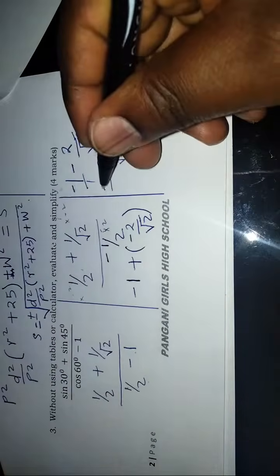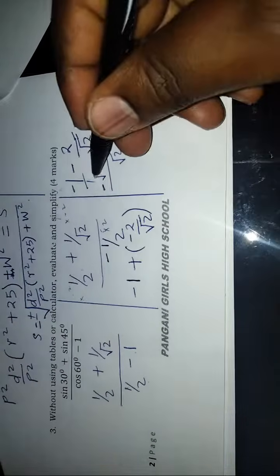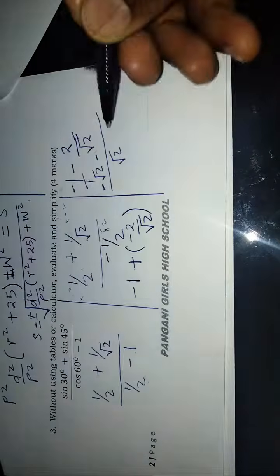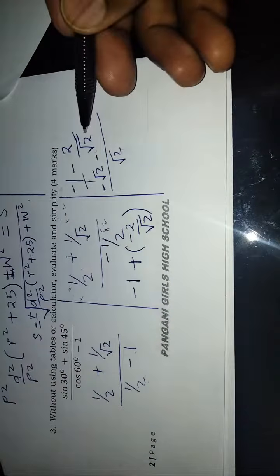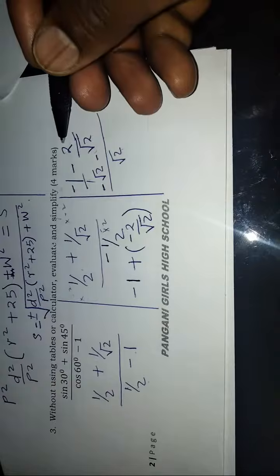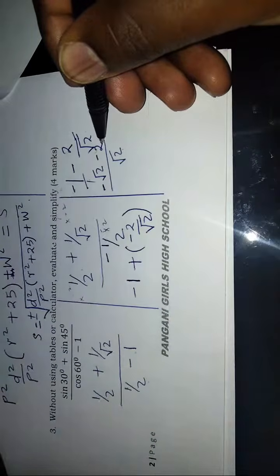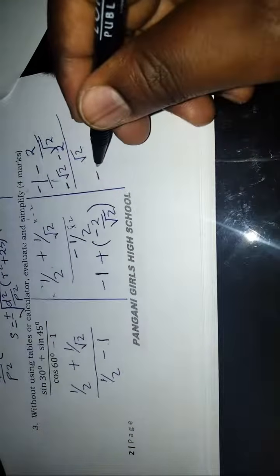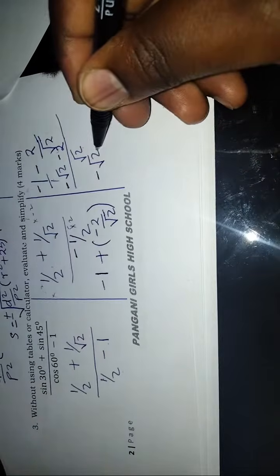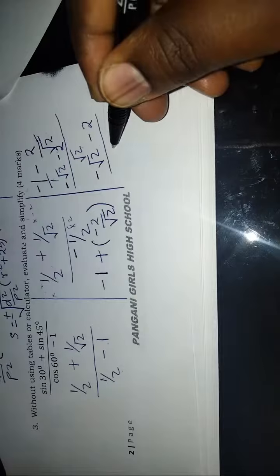We will have negative the root of 2 minus the root of 2 divided by the root of 2, we get 1 times -2. So it remains -2. Therefore, we're going to have negative the square root of 2 minus 2 out of the square root of 2.